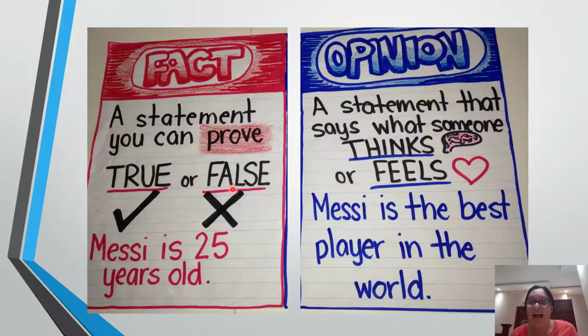Okay? But also we can have opinions. An opinion is a statement that says what someone thinks or feels. For example, someone of you can say, Messi is the best player in the world. And some of you are going to say, oh no, for me it's not Messi. For me, it's Ronaldinho or someone else. Okay, so those are opinions. Why? Because not everybody is going to think or feel what you think or feel. Okay, so did you see the difference? This is a statement and it can be proved true or false, and this is an opinion.